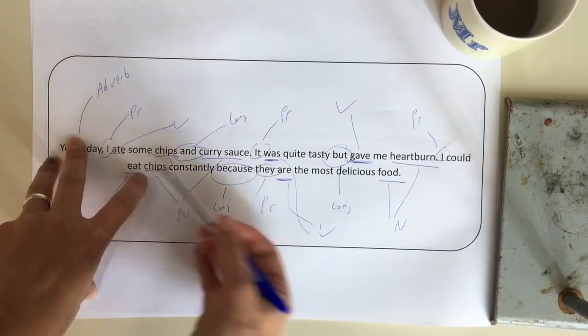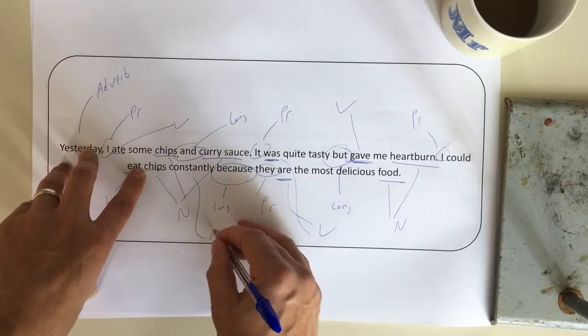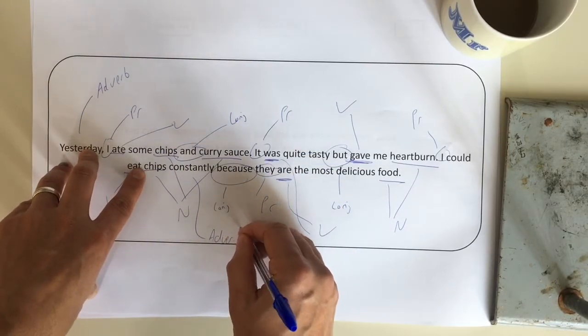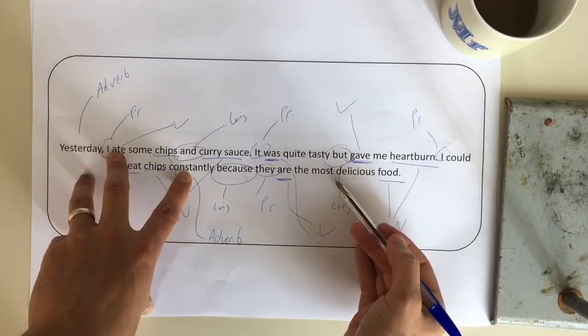Nice one here. How did you eat chips? I ate them. I'd like to eat them constantly. So that one is an adverb and obviously ends in ly, which is usually a bit of a giveaway. Constantly.